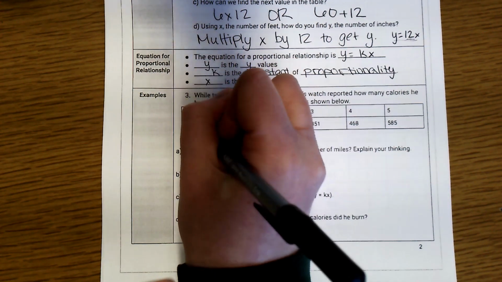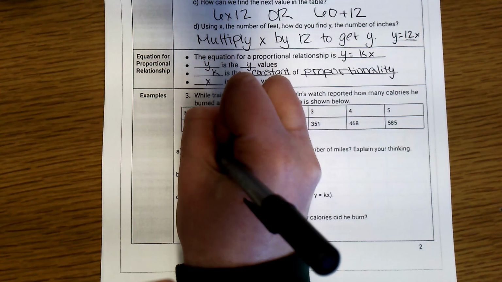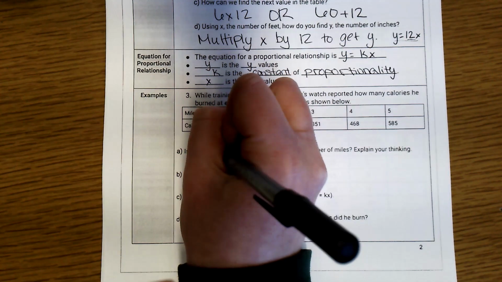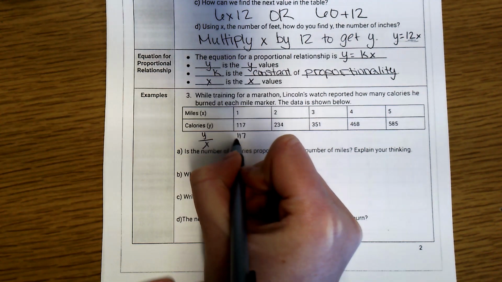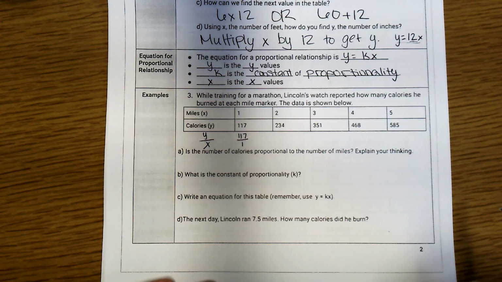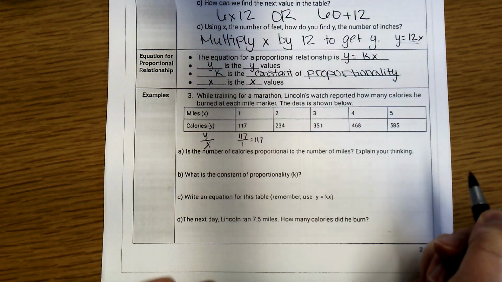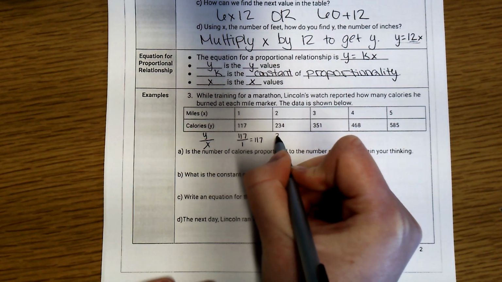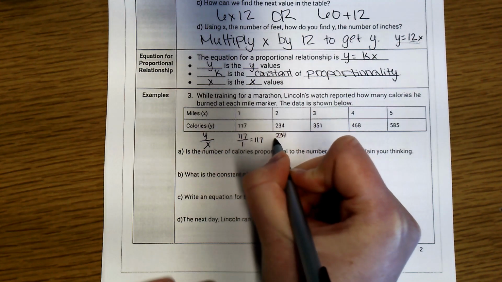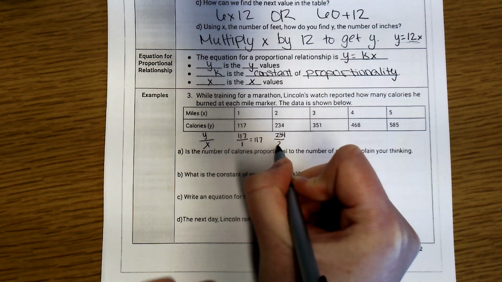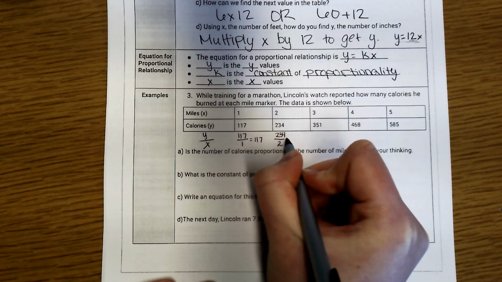To figure that out, I need to do y divided by x. I divide by the x, which is 1. So 117 divided by 1 is 117. Next row, I take my y, which is 234. I divide by x, which is 2. That is also 117.